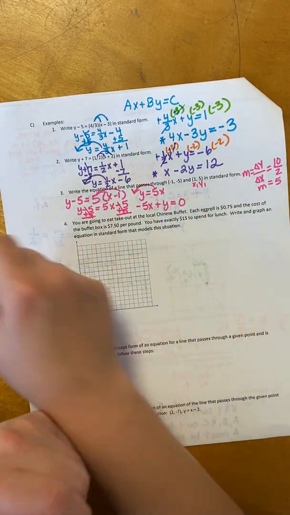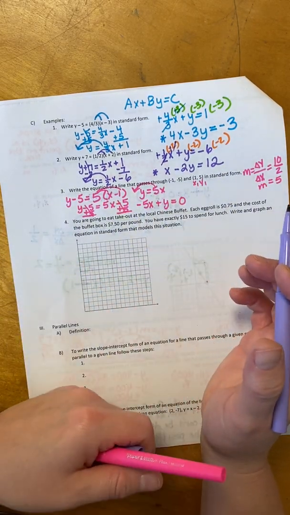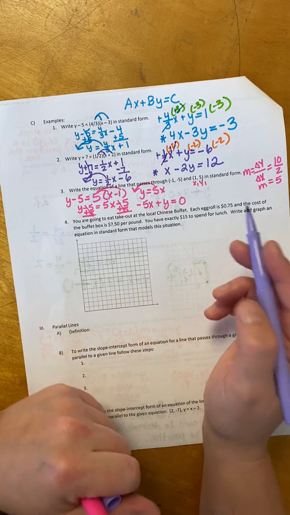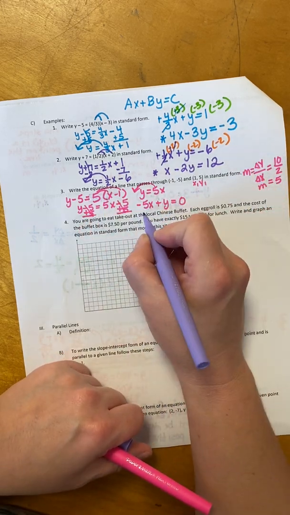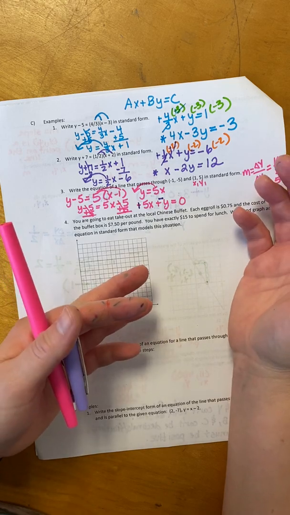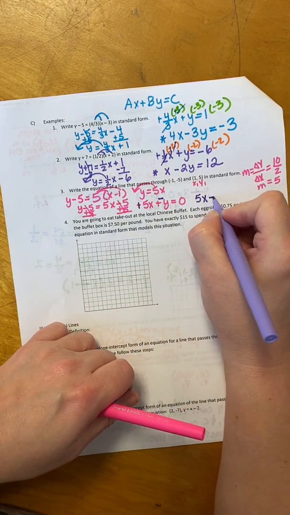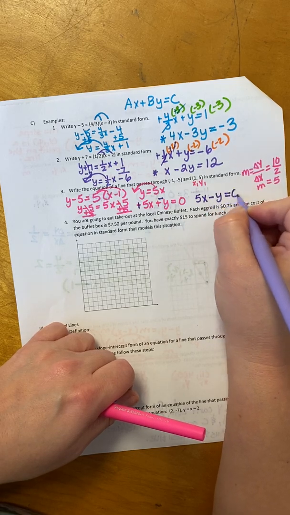This almost fits the bill. The only problem is my a is negative. So we're just going to multiply everything by negative 1. I like to call this the magic trick. And you're just changing all the signs. So, ka-chow, ka-chow. 0 doesn't have a sign, so we don't have to worry about it. So now we have 5x minus y equals 0.